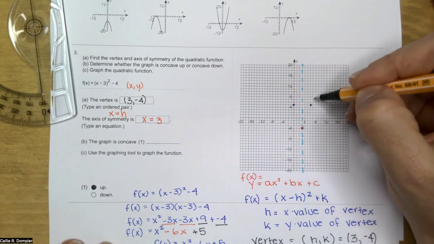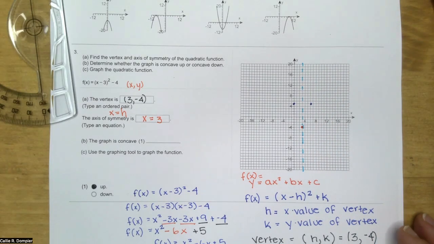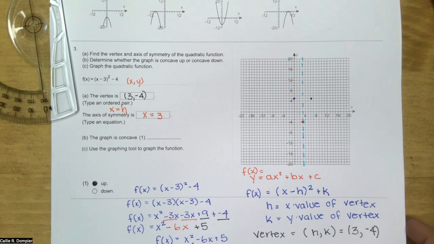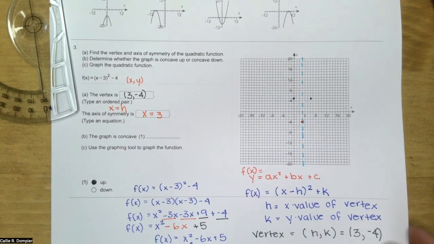Obviously, I think they will create the line for you with the graphing tool. Good? All right.